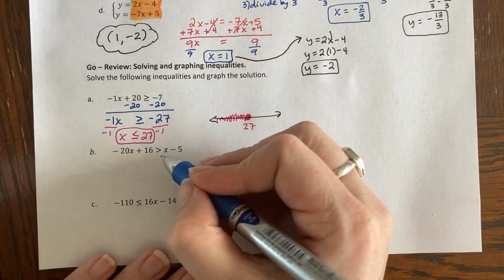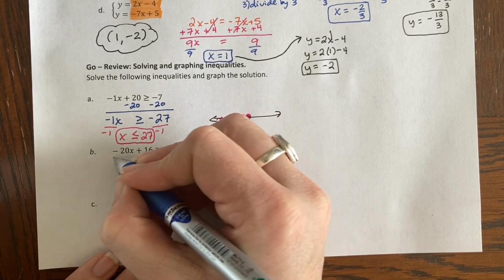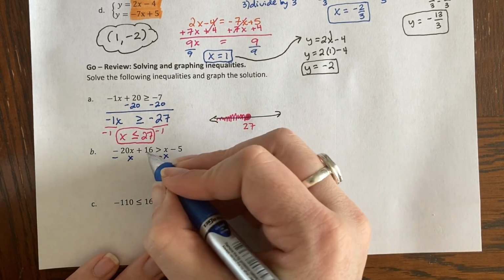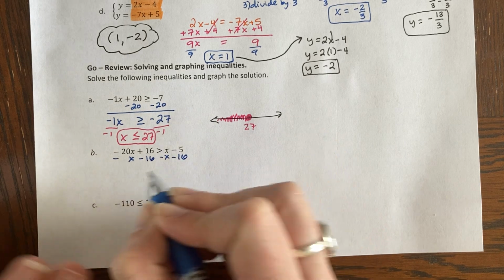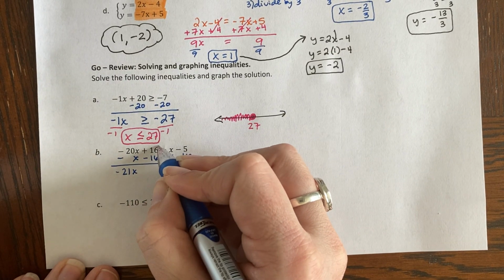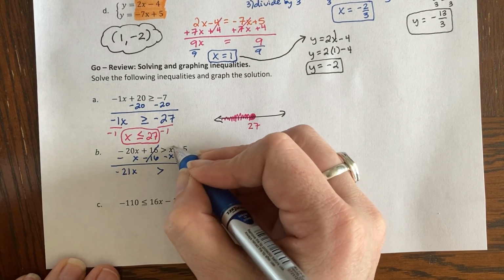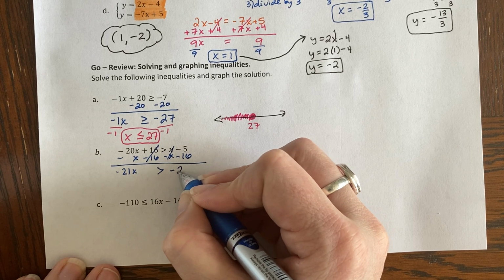Question B, I'm going to move this x over with that x by subtracting it. I'll move the 16 over with the 5 by subtracting 16. That gives me negative 21x. Gone. Gone. 5 and 16 make negative 21.